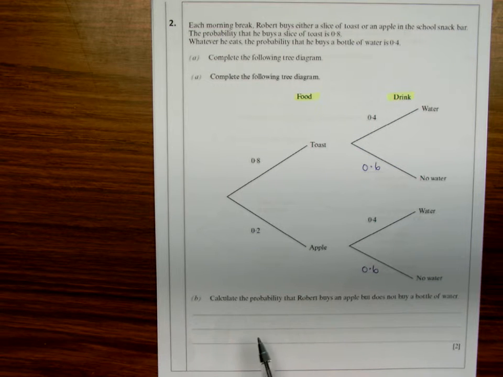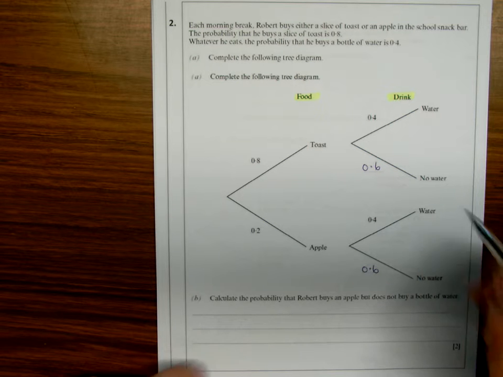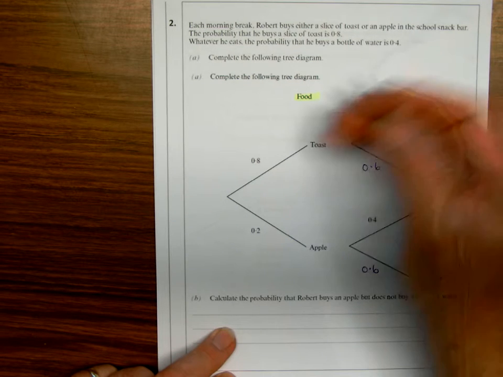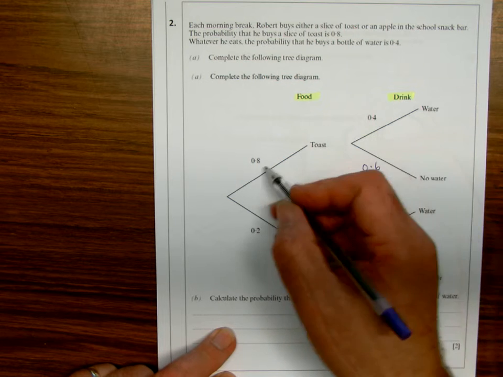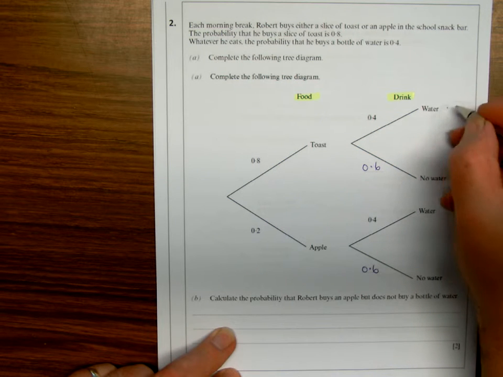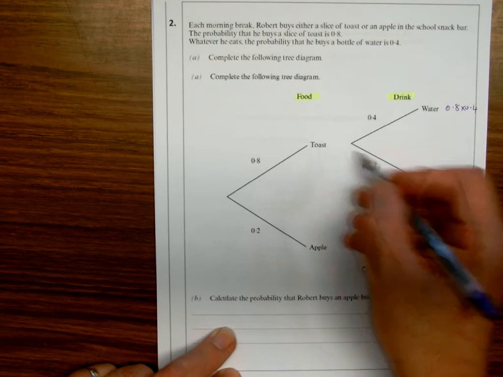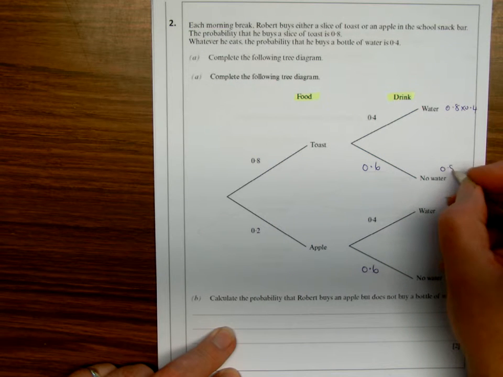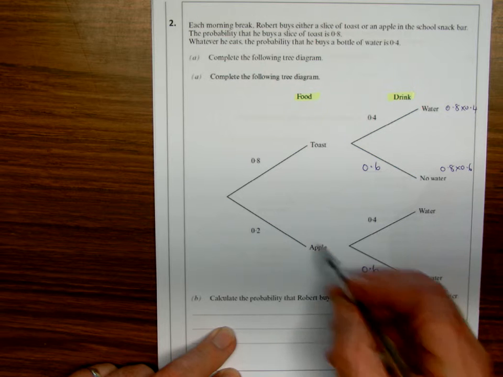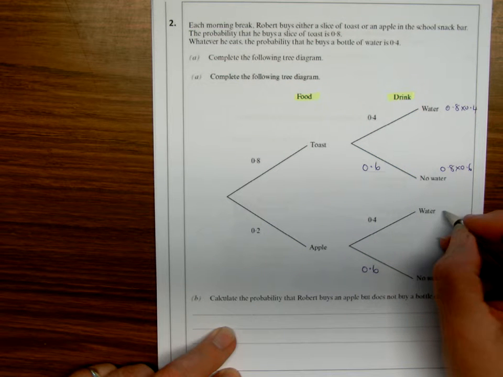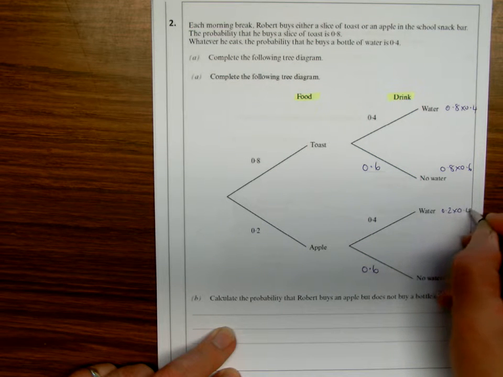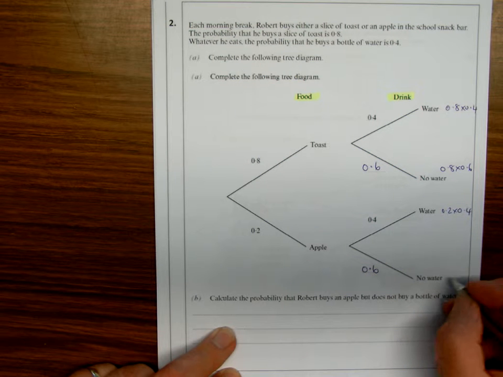Okay, calculate the probability that Robert buys an apple but does not buy a bottle of water. If we multiply along the branches here, this one would be 0.8 times 0.4. When I go toast to no water, that's 0.8 times 0.6. Apple, water, 0.2 times 0.4. And then apple and no water is 0.2 times 0.6.